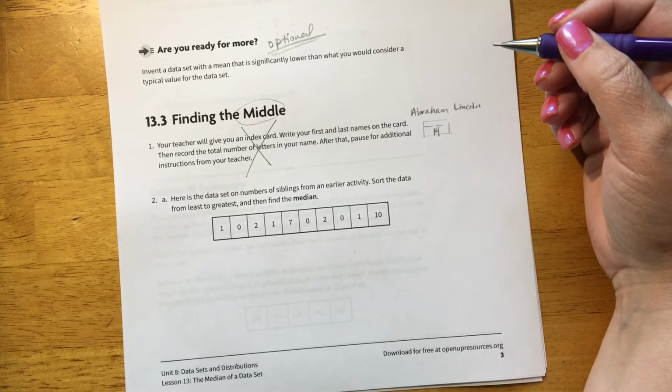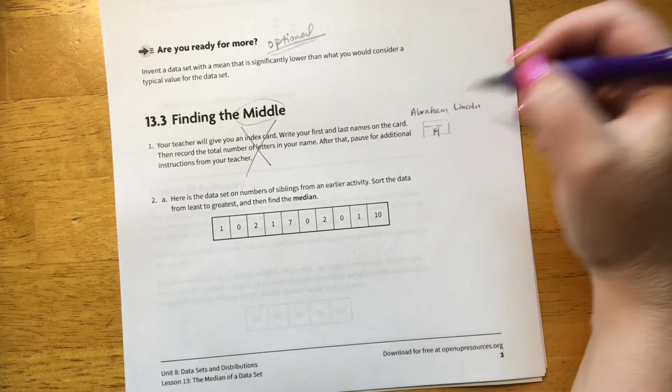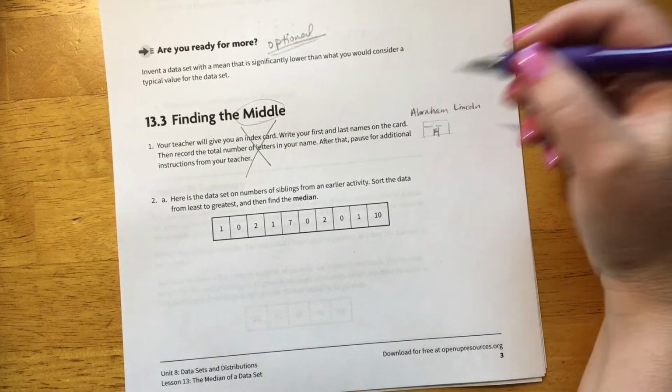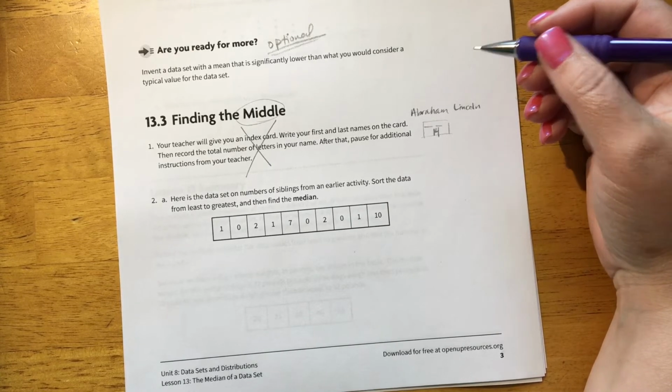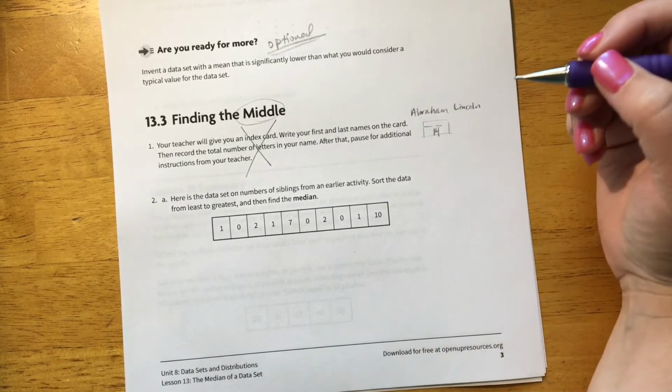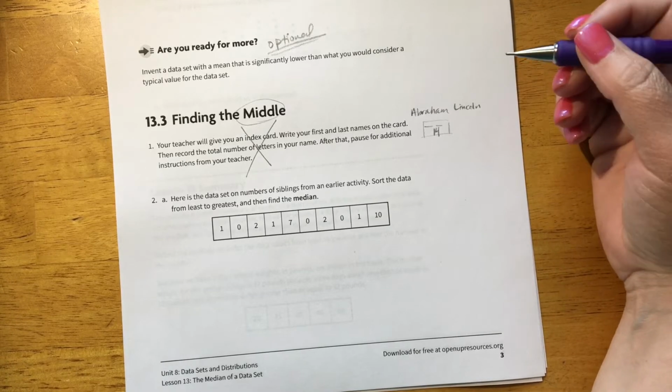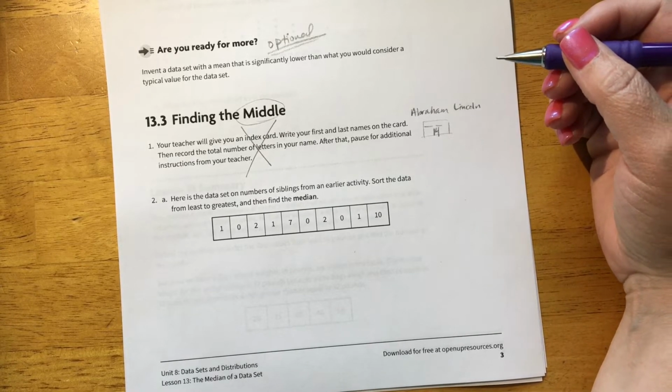Okay? Now, if you think about how that would have worked out, do you think there would be more kids in the class that had your exact same number? Yeah, I think there would have been, right? I bet you there's a couple people that have 14 letters, or a couple people that have 12 letters, or a couple people that have 8 letters, right? But then there's going to be some that we don't have any. I bet you there's nobody with 3 letters in their first and last name, right?